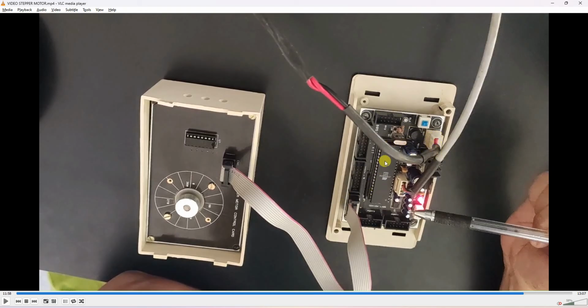This is the 8051 microcontroller. Through this FRC cable, flat ribbon cable, you can connect whichever port is programmed. That port you have to connect here, and you have to connect to this stepper motor. This is a ULN 2003, which increases the current value, because if you directly connect the output without this chip, the current will be less and the motor will not rotate. For rotation it requires more current, so you have to use this ULN 2003.